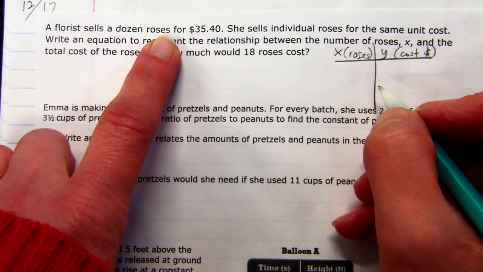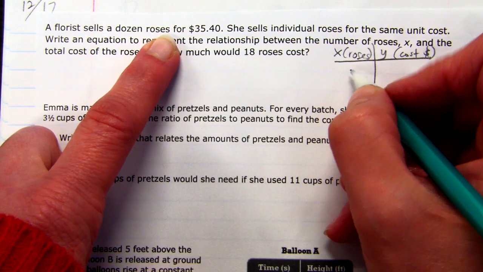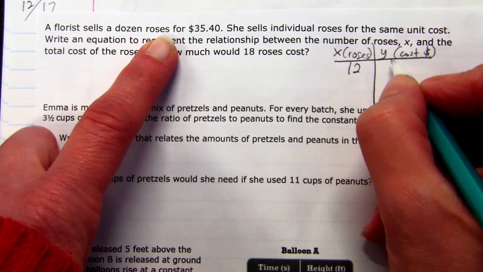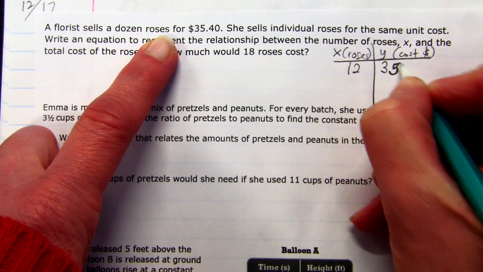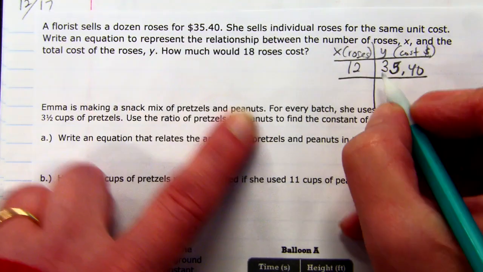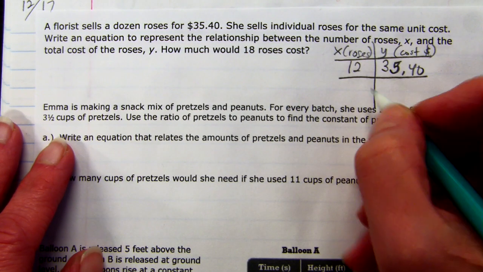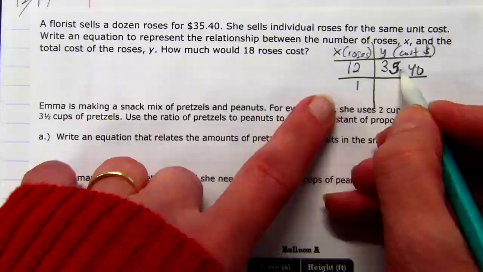So a dozen roses is how many roses? How much is in a dozen? 12. So 12 roses is $35.40. So what we might do is figure out what 1 rose is. We can just divide these.